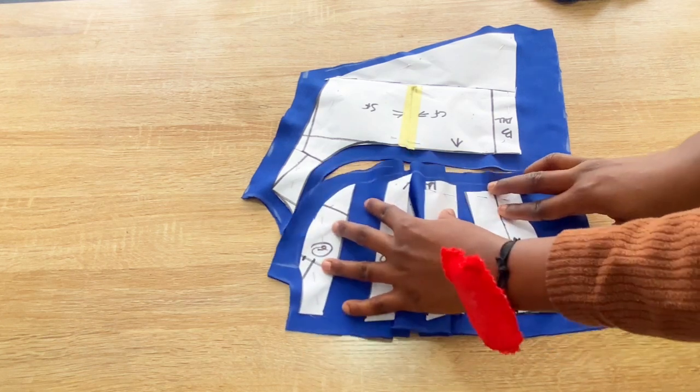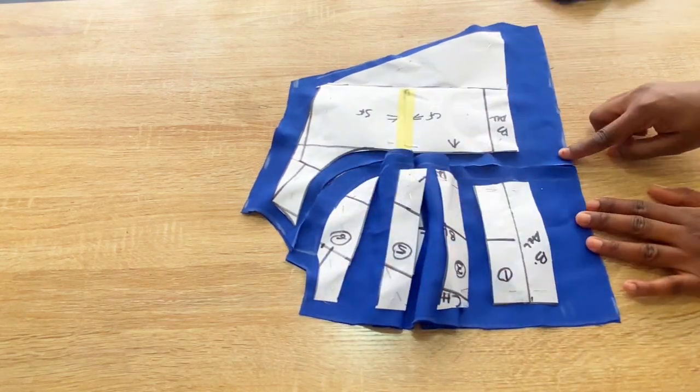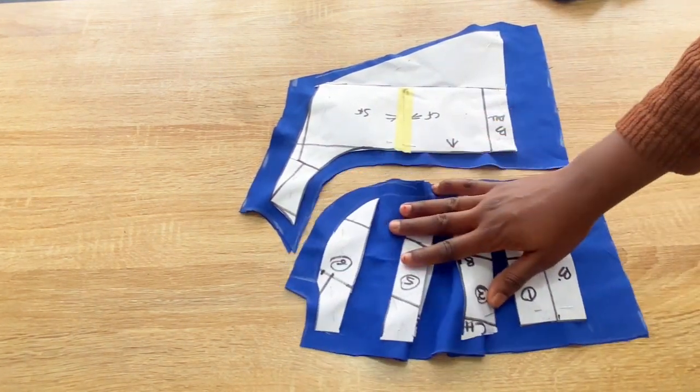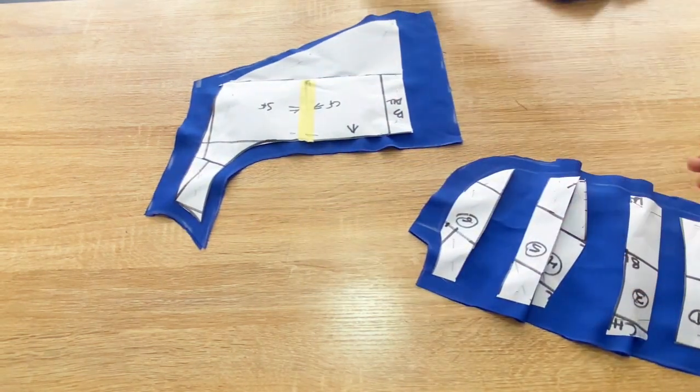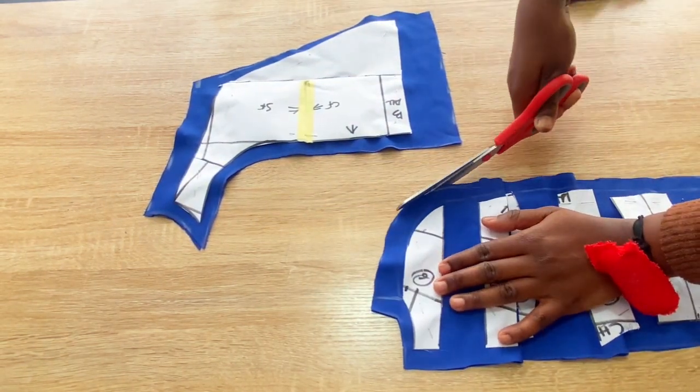I'll be making gathers on the top part to fit into the lower part for the front, and this is what we are going to have. I'm just trimming out the excess I have on this part here.